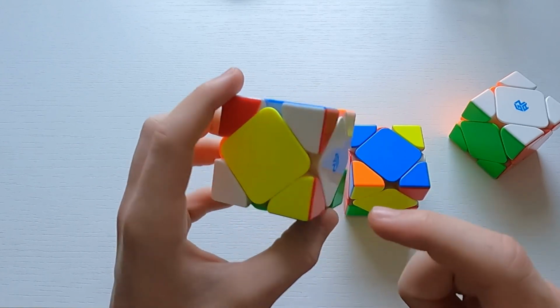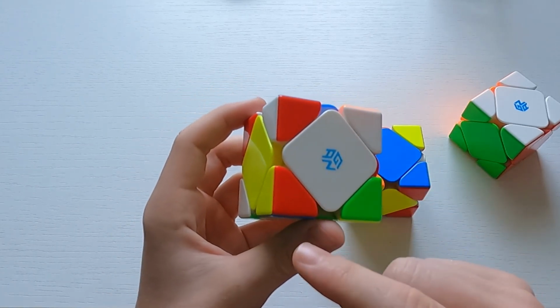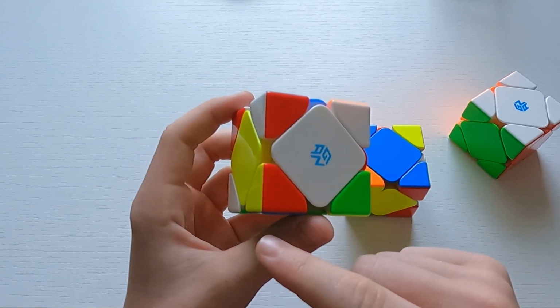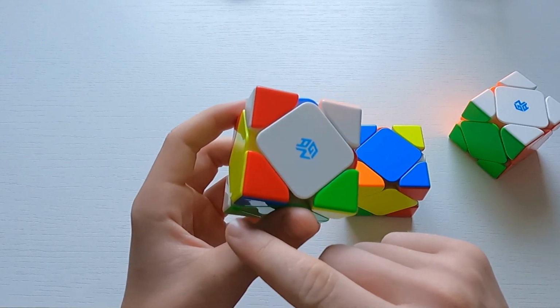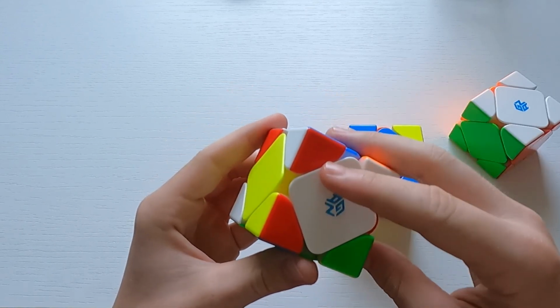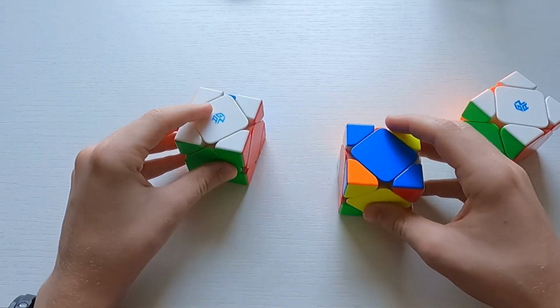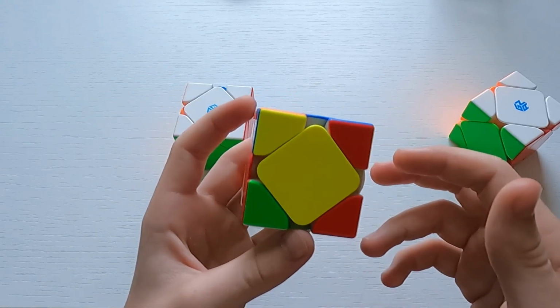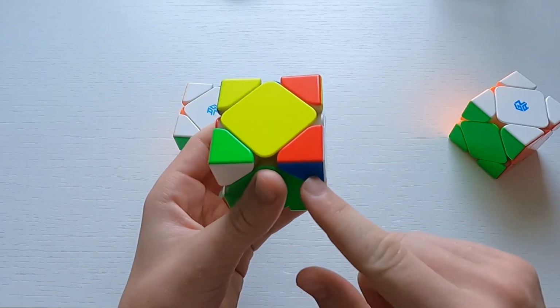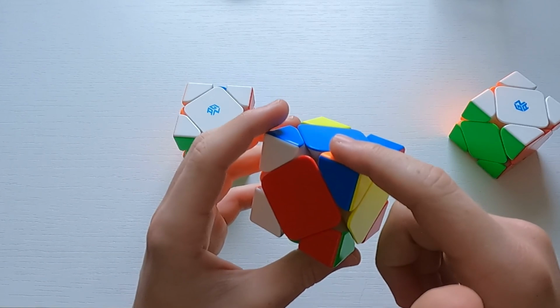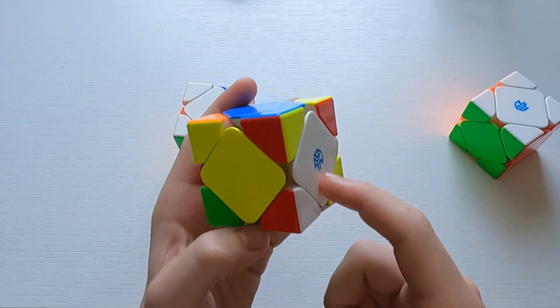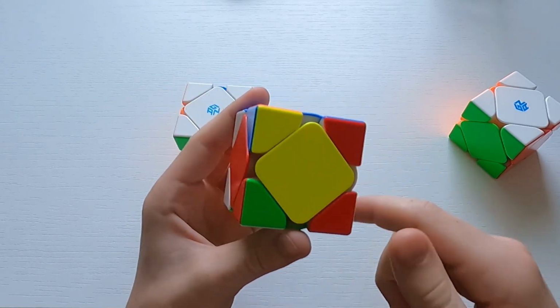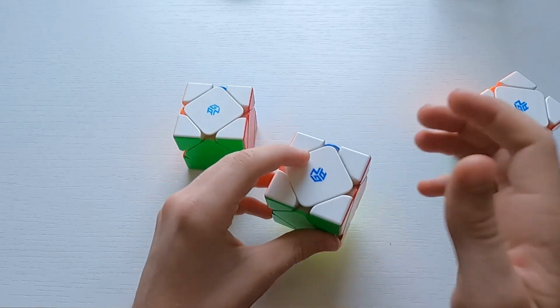And yeah, that's it for the centers. And corners are super simple. That one on the bottom basically does an F2. And mirror, once again, this one does an F2. But now these centers cycle from left to right. Super easy.